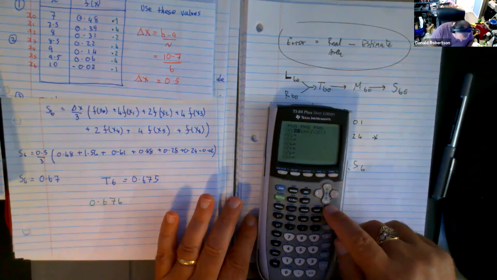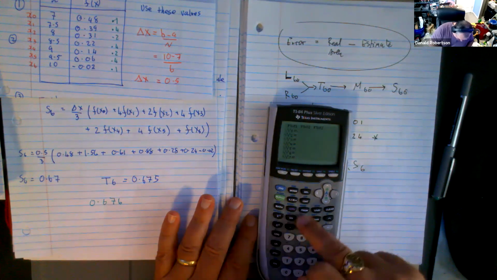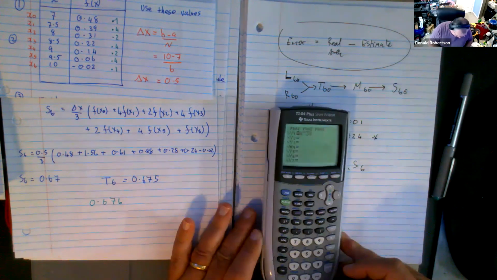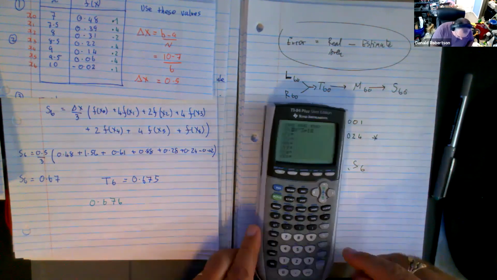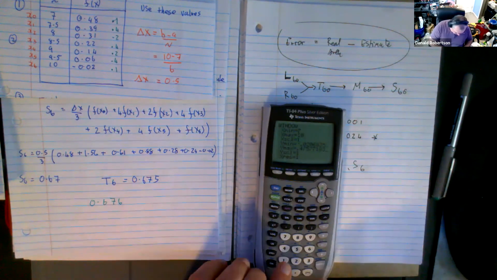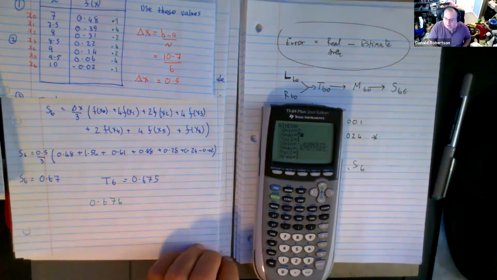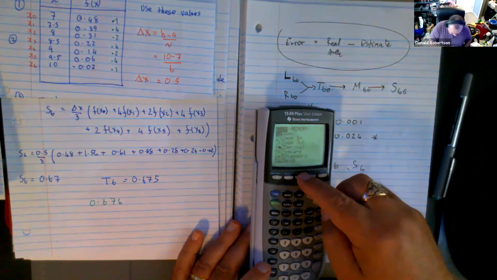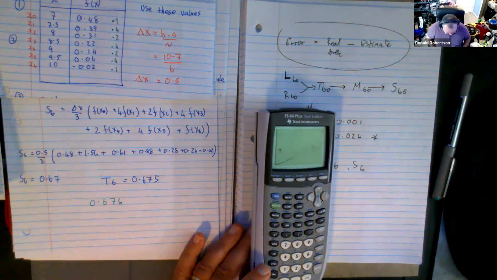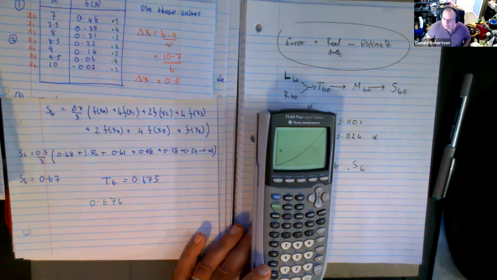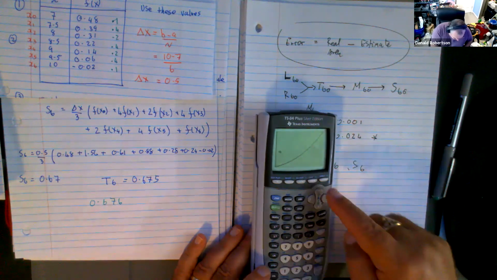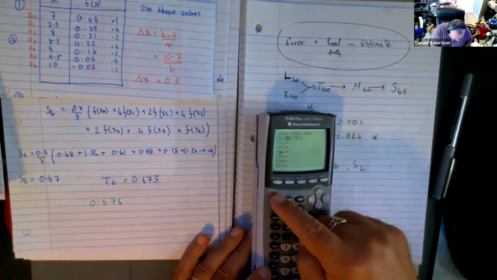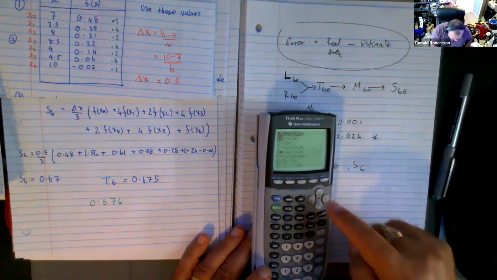Okay, so let's just say the curve was x cubed plus 1. And let's suppose we're going to get the area from 2 to 5. Then the thing that I played about with is zoom 0. That just gives me a decent window. Okay. Zoom 0. And then you go to the calc button. So it's the blue button, calc.